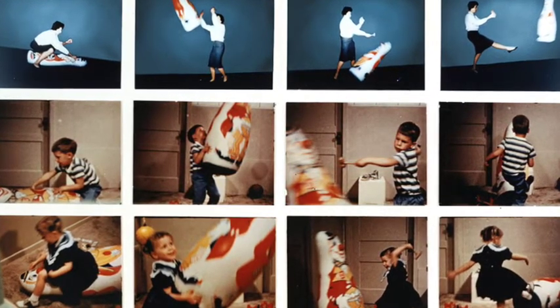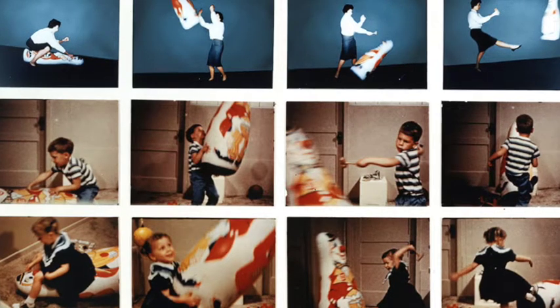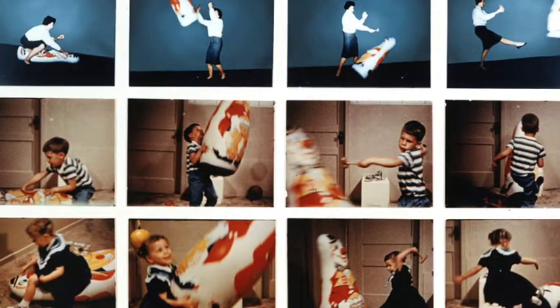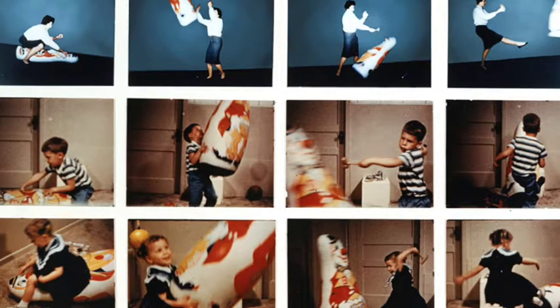In one condition, the adult beat the Bobo doll up and verbally abused it. In another room, the adult just played with the toys and ignored the doll entirely. As a result of this study, it was evident that observational learning had taken place.